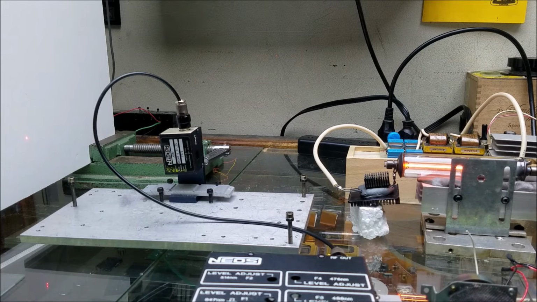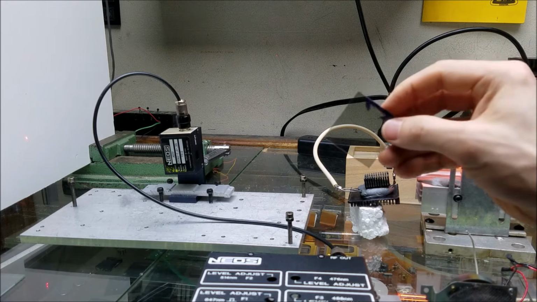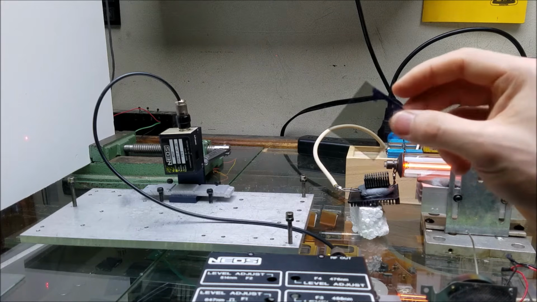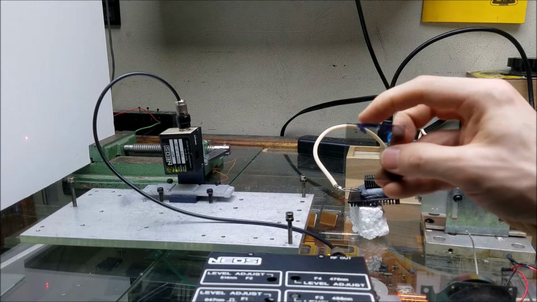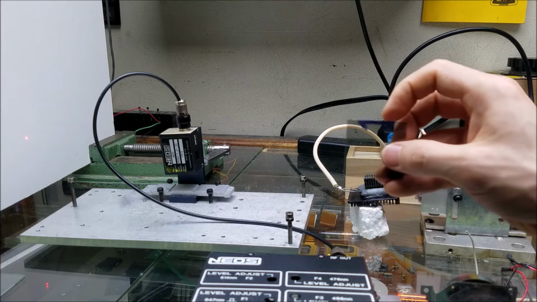Now, one of the questions that came to my mind is, will we get better efficiency if we linearly polarize the light coming off of a laser? We should, right? Alright, so here's what I'm going to do. I have a piece of linear polarizing film here, nothing special, and I have a little arrow on the top to indicate which way the E field is going.